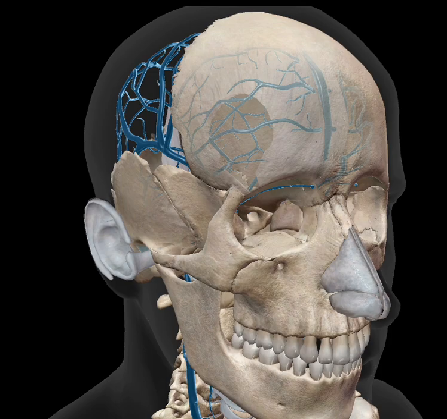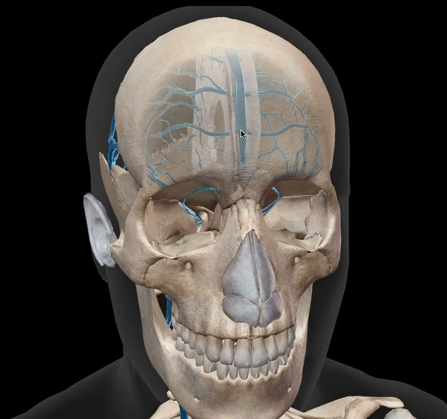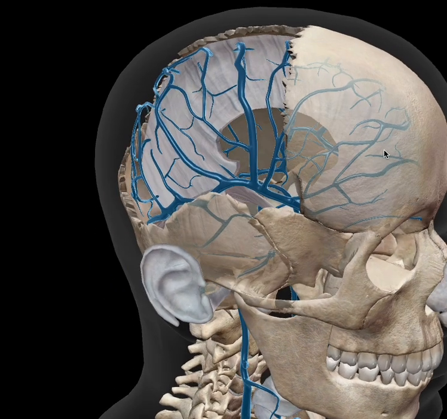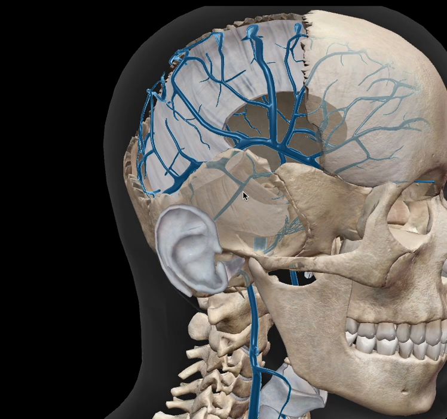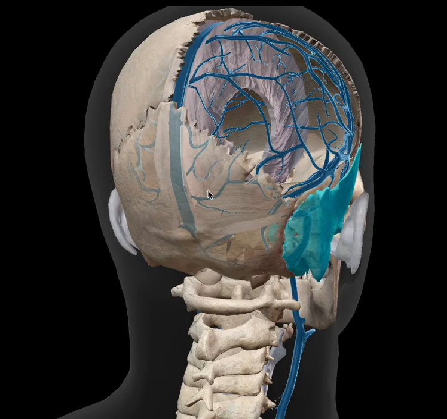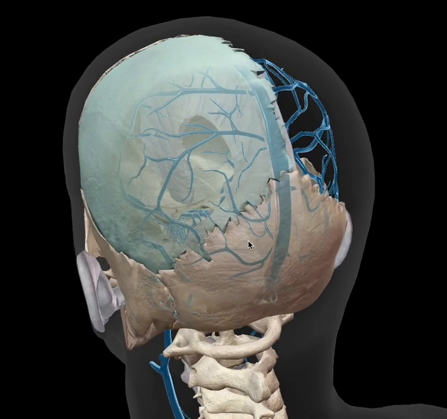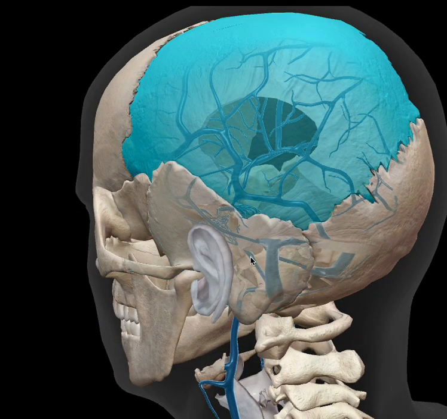Okay. So just for orientation, obviously we're looking at the skull here, so we can see frontal bone, and I've kind of faded these bones out so you can see inside the skull. So frontal bone, I've removed the right parietal bone, you can see temporal bone here. If we rotate this around, we can see occipital bone back here, and then we can see parietal bone on the left here along with temporal. Okay, so there's temporal highlighted right there.